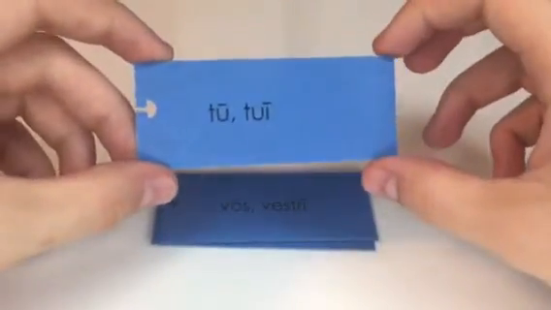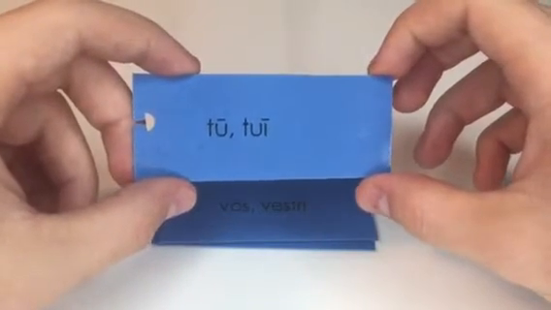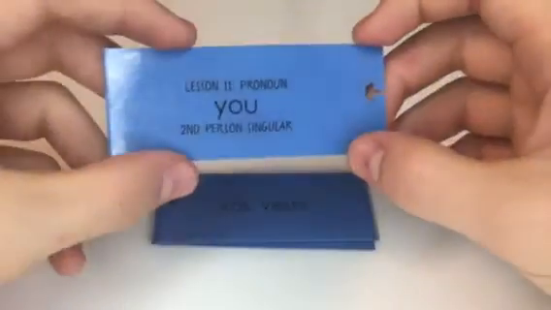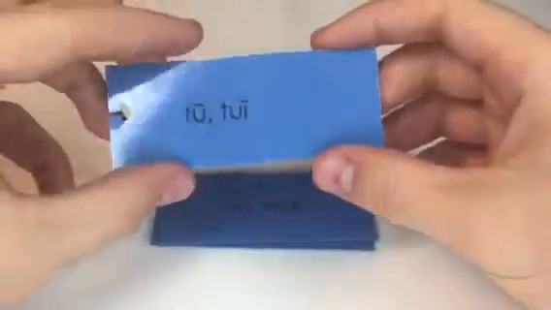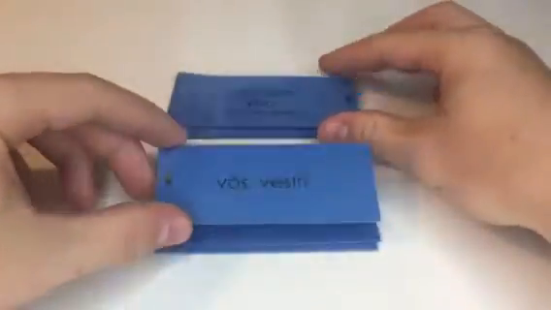Then we have tui. I remember this word because it rhymes with you. And it means you, so that kind of helps me remember. Tu means you. To you. To you. Tu means you.